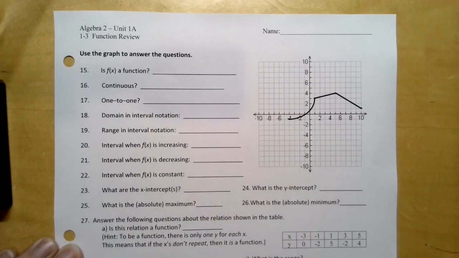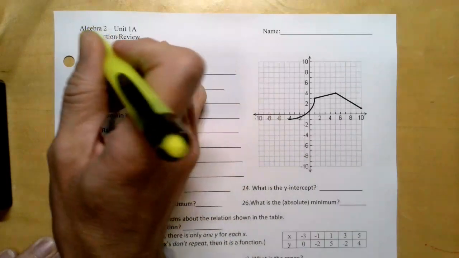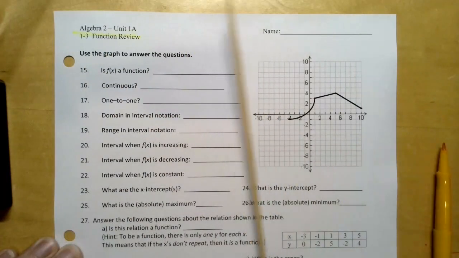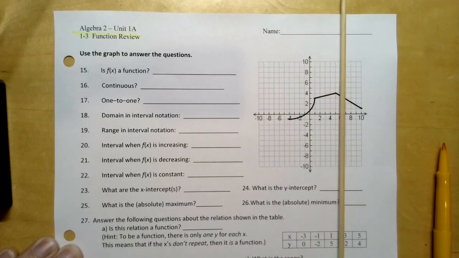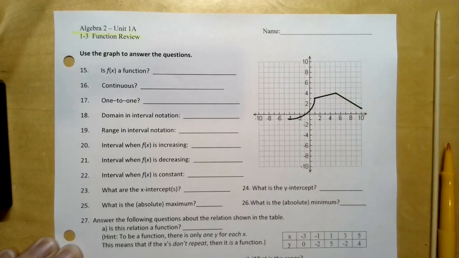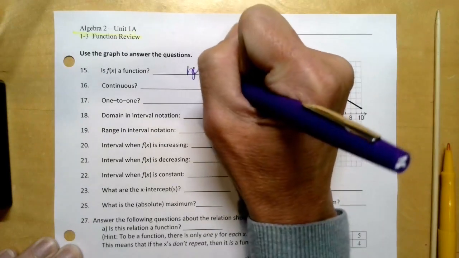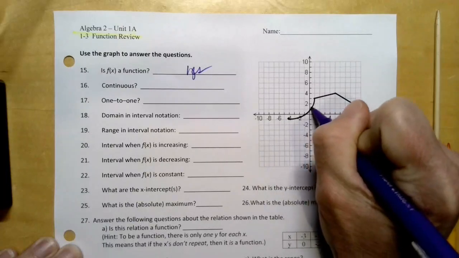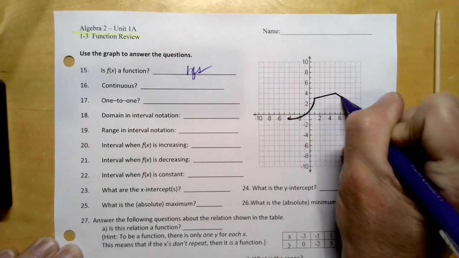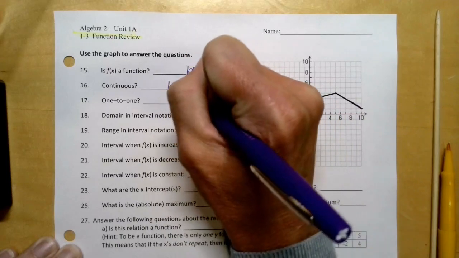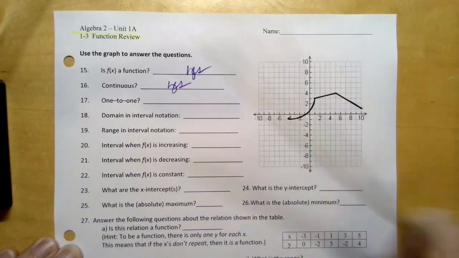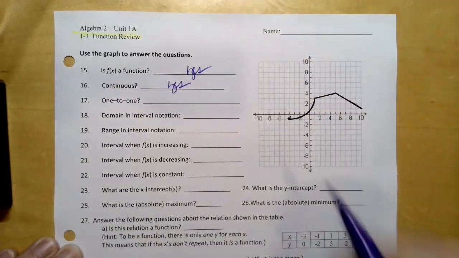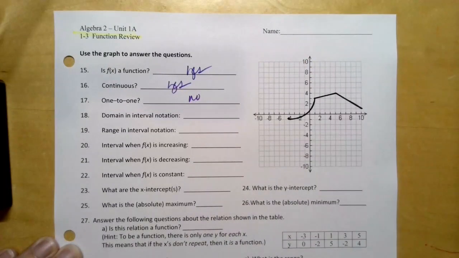Okay, so here's our last page of our 1-3 function review. So here we go. Our first question always, are we talking about a function? And yes, we are. Is it continuous? Can I put my pen on it and trace it from start to finish? Guess what? Yes, I can. But is it one-to-one? Oh, no. It fails that vertical line test, so that's a no.